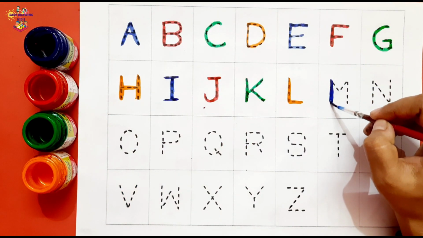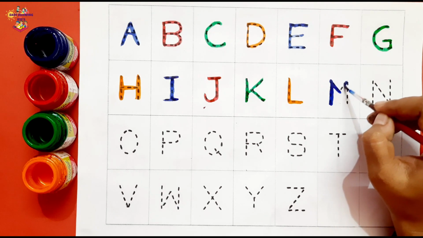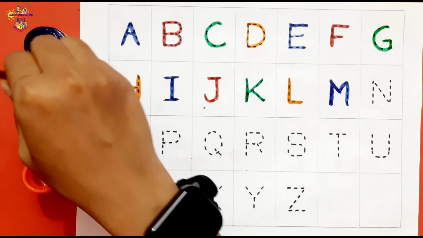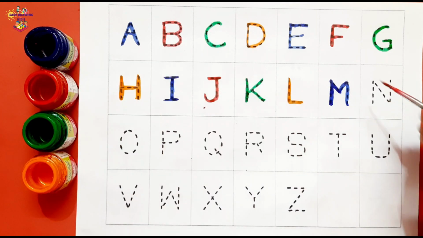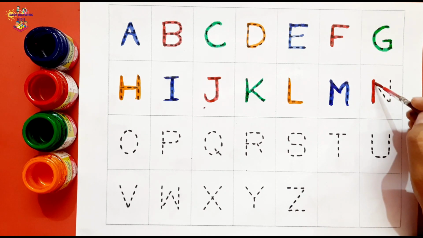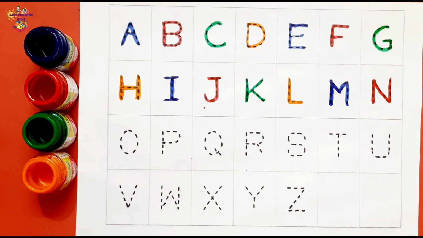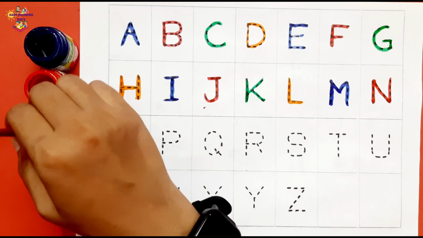M. M is for mosquito. Red color. N. N is for nose. Light green color.